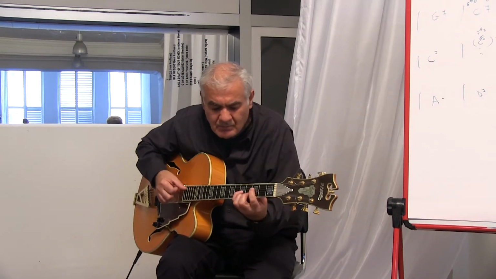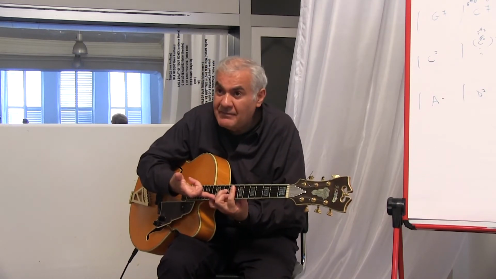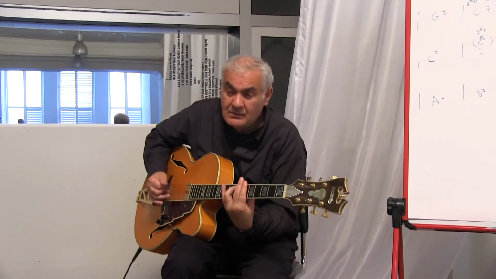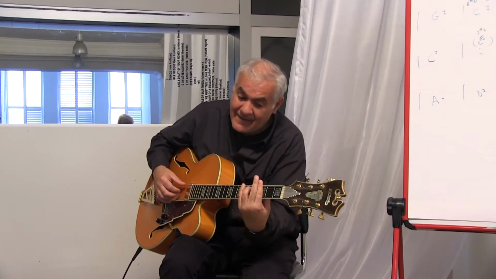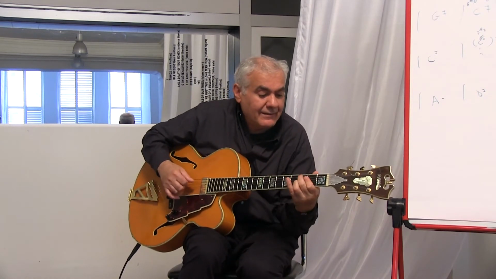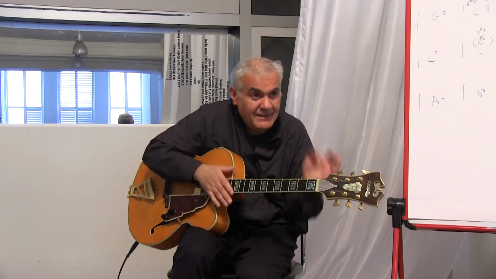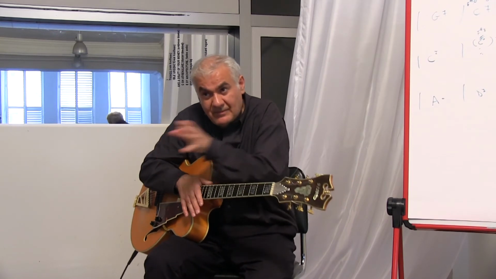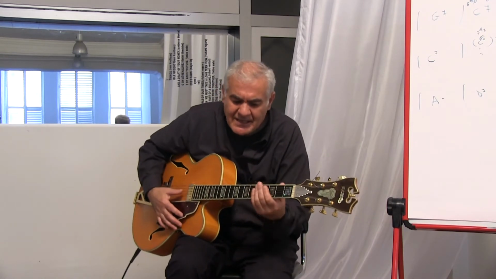Okay, F minor, no problem. Then you have already one situation here. The 2-5-1 is in another key, because we did it here, but this is another key. First you have to transpose, when you are practicing this first.